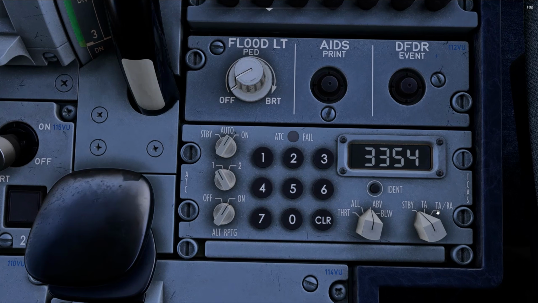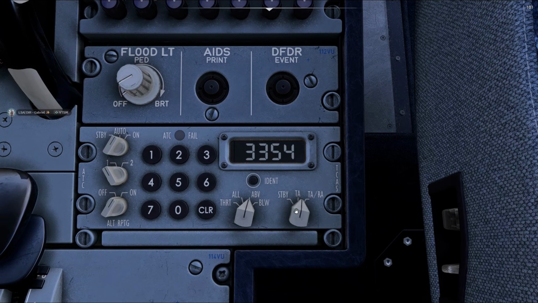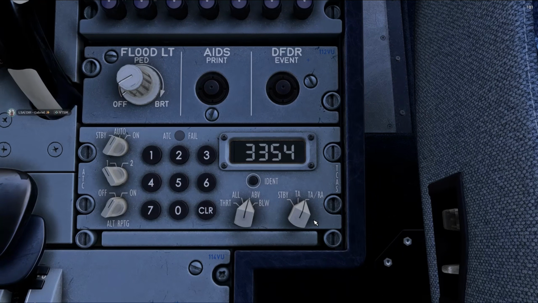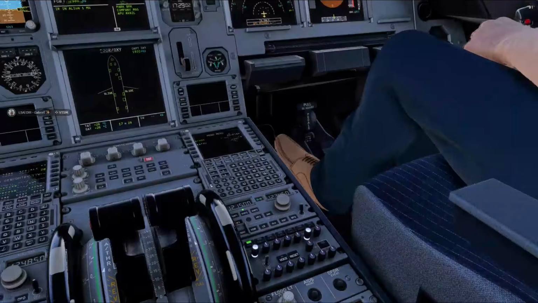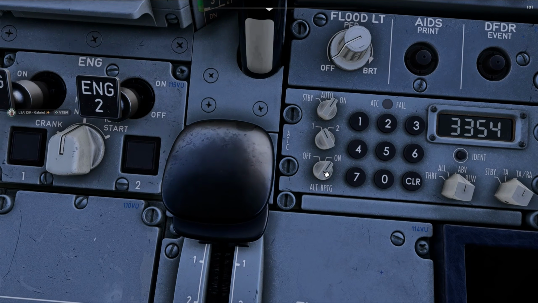And you just put this switch to traffic and resolution when you are entering the runway. And make sure that this switch is always in position on.